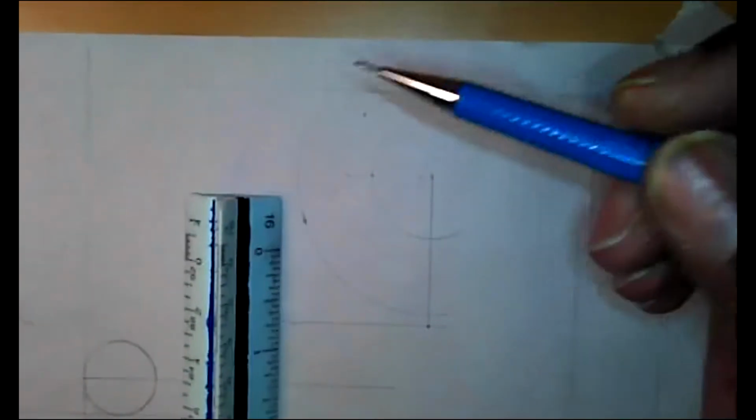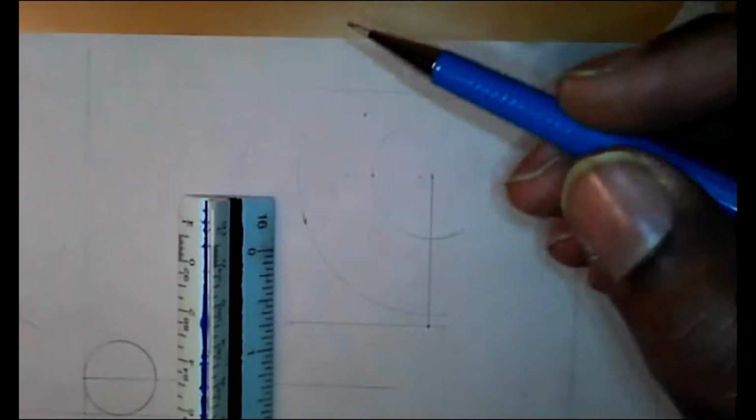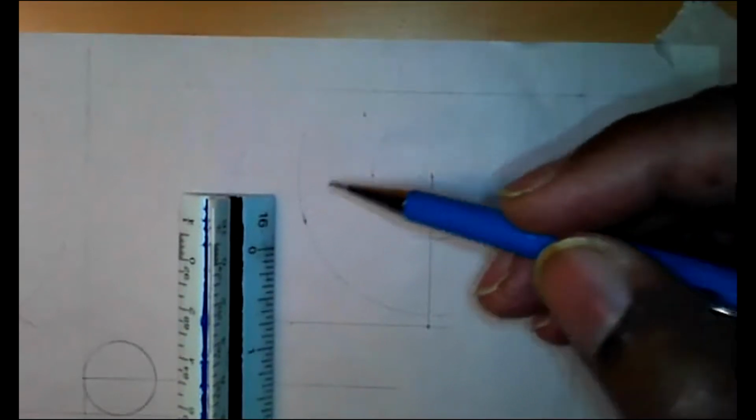So now we want to draw a new line that's going to be parallel to this existing line, 3/4 of an inch away. From this line, we're going to draw a new horizontal line that's going to be 3/4 of an inch. So let me go and do that. 3/4 of an inch. There we go.